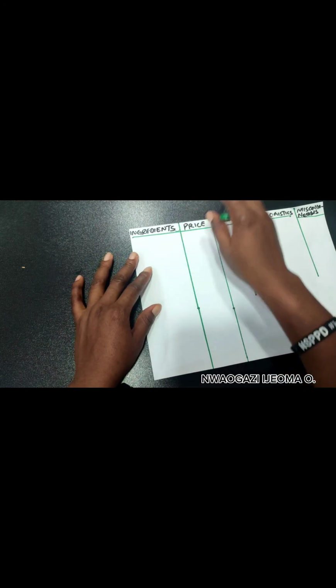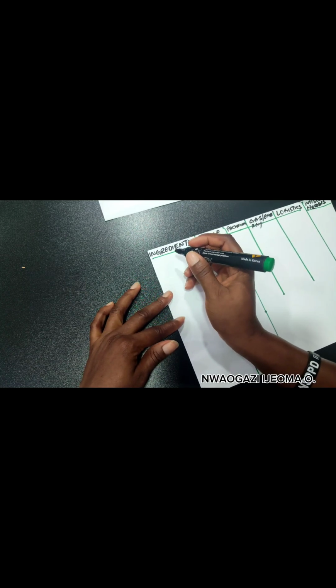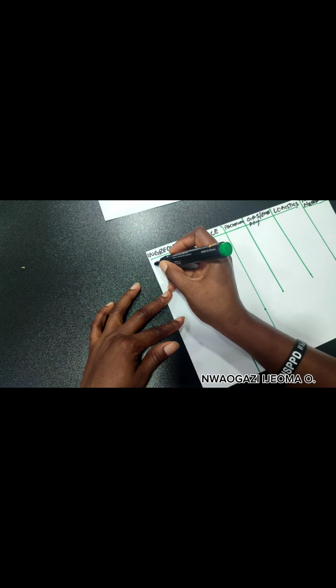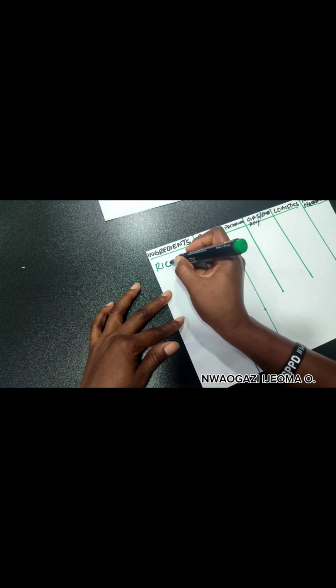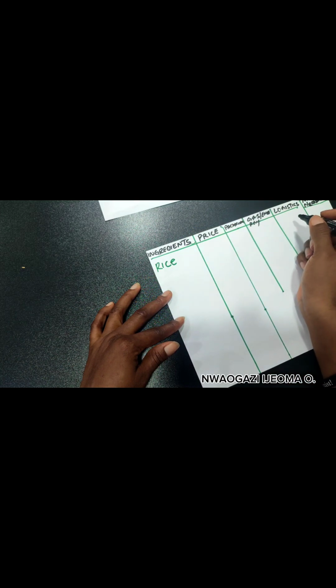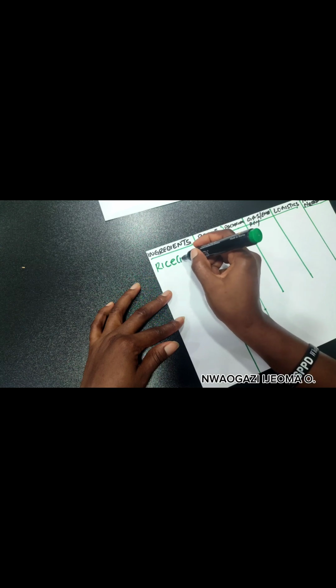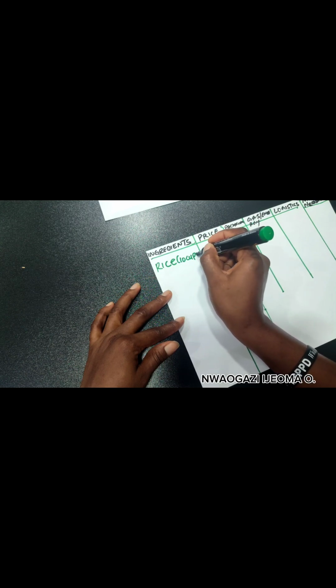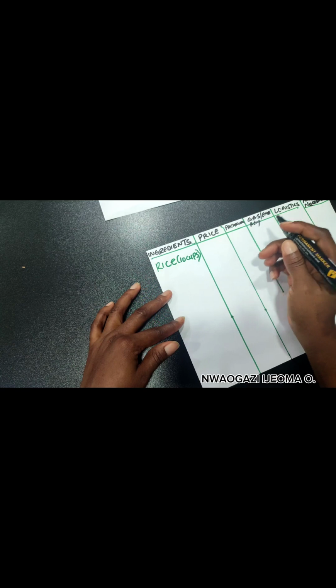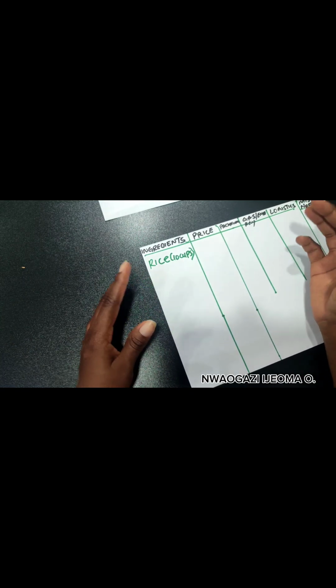So for this first phase, ingredients, we'll be looking at the ingredients we use. Now, to make a jollof rice, the first ingredient here is what? Rice. And we are making 10 cups of rice, right? 10 cups of rice.